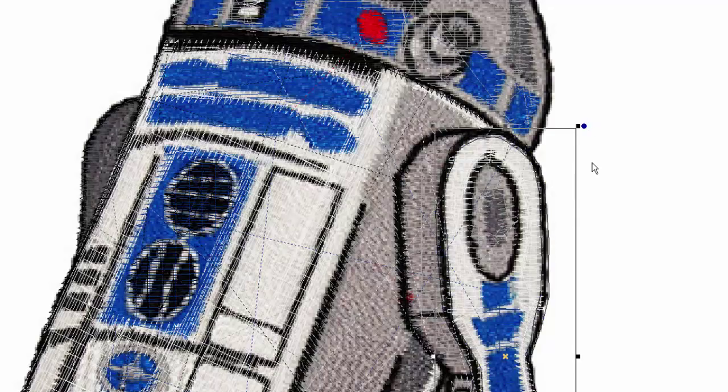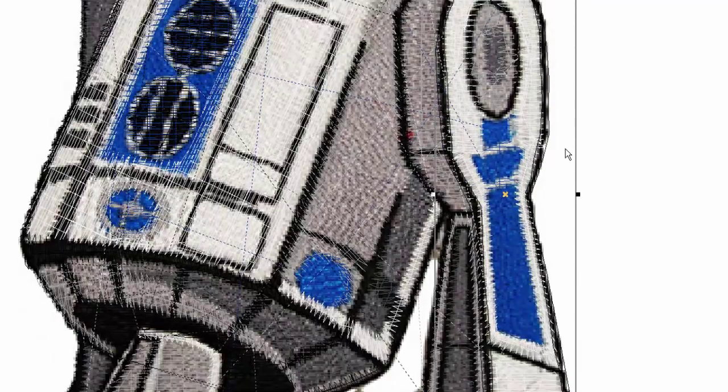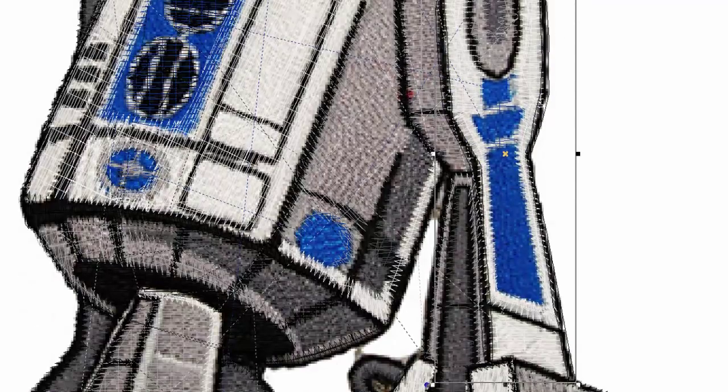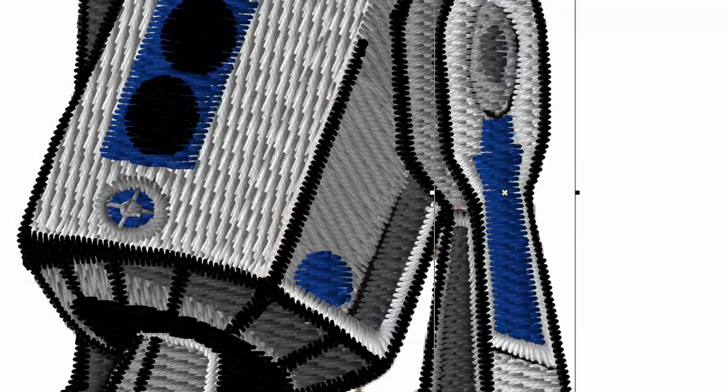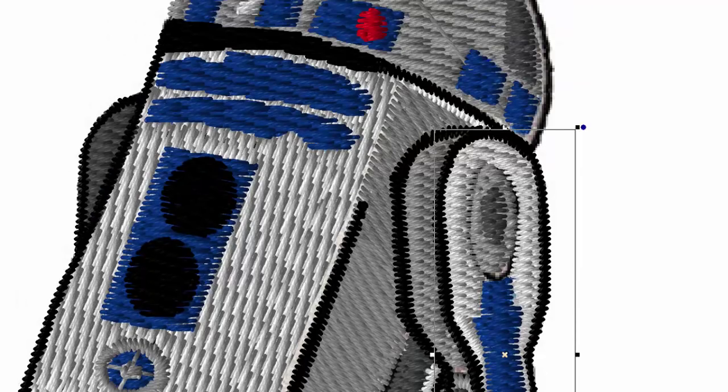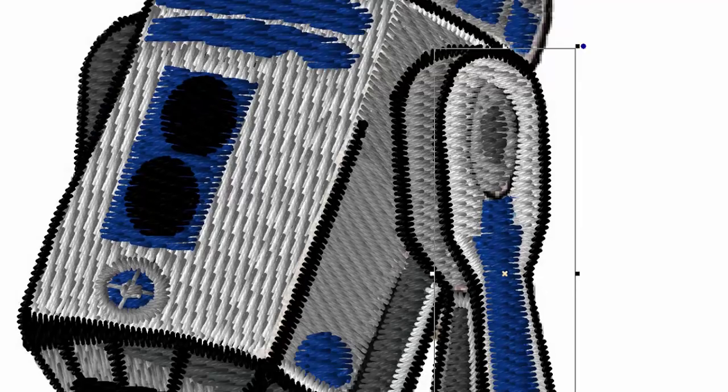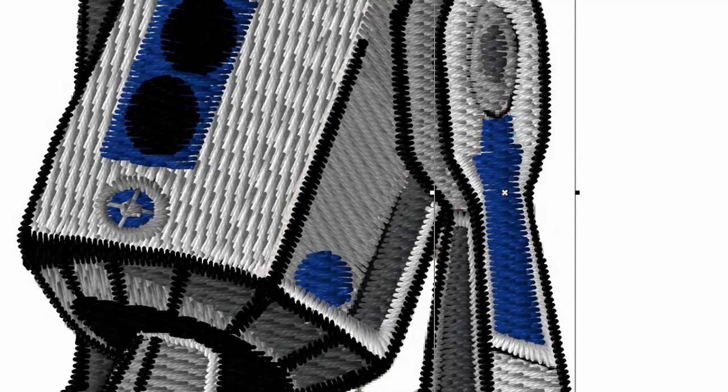We made it. Alright, now this is going to be probably the trickiest one. If this auto satin is going to mess up, it's probably going to be here. Let's see what we get. Nope. Good job, Floriani. Total control. You did a good job on that. I like it.